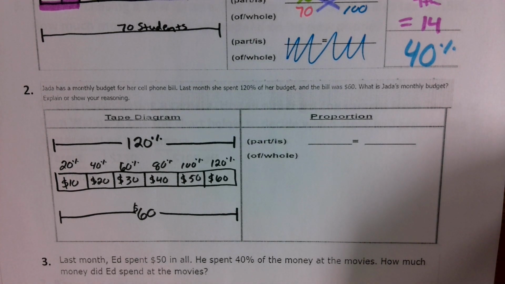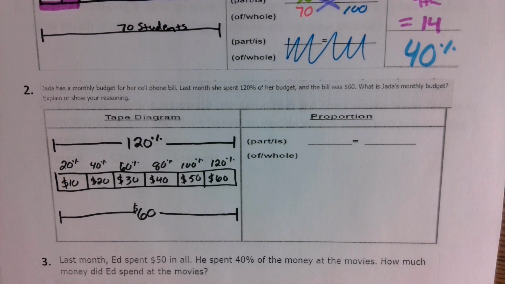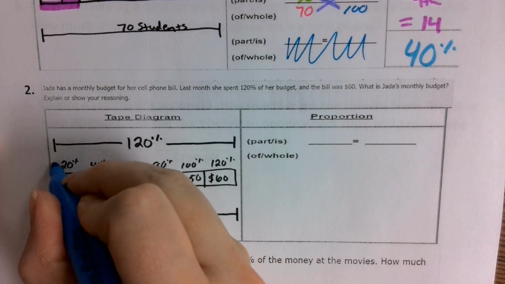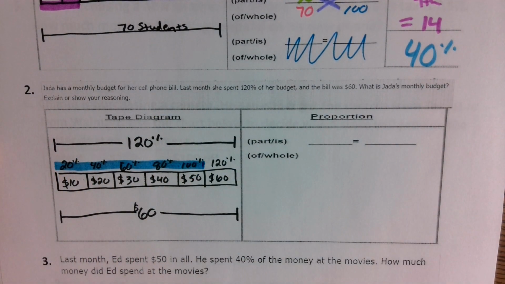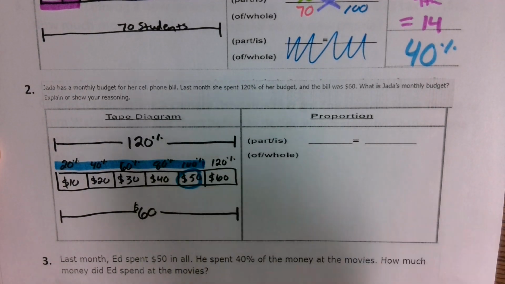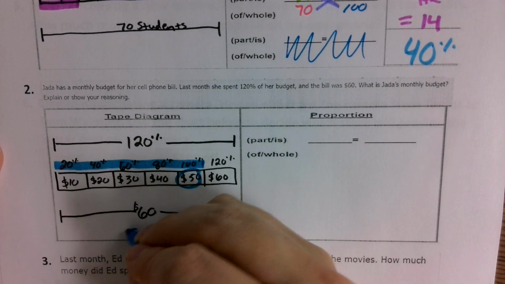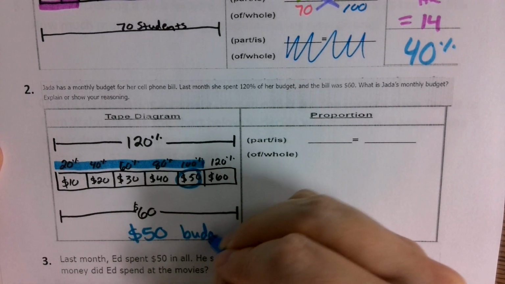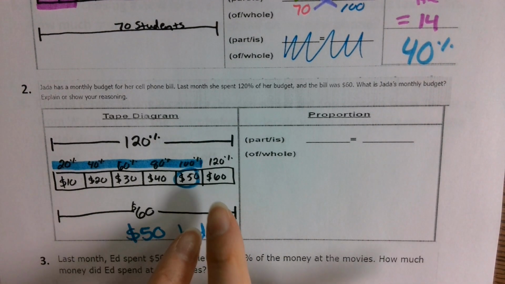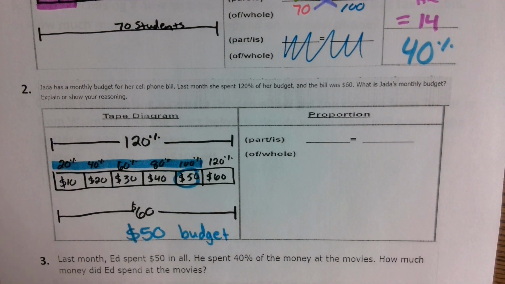What do we say percents are always out of, guys? 100. So her monthly budget is just 100%. So here, this calculates 100%. What is her monthly budget? $50. $50 is her monthly budget. She went over her budget, which is why she had $60.